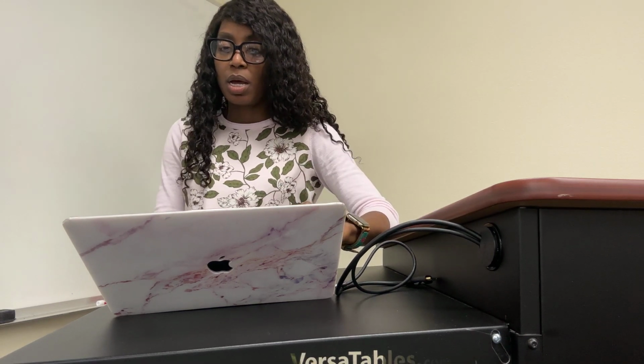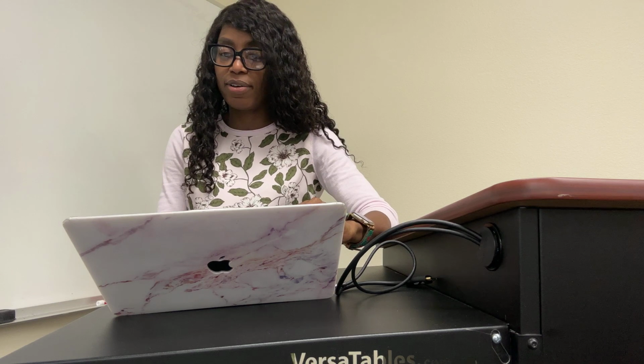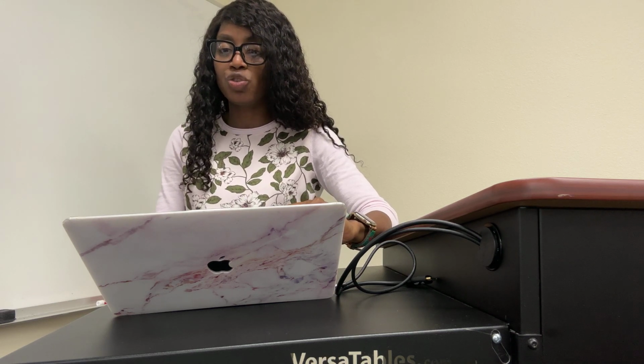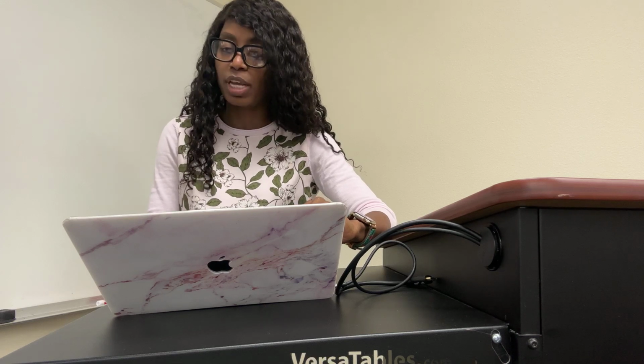Okay, musculoskeletal diseases. So I put these together. Let's run through them. So rheumatoid arthritis, what's that? Inflammation of what? Yes. Okay, so we have, let's see, rheumatoid arthritis leads to destruction of connective tissue and synovial membrane within the joints.